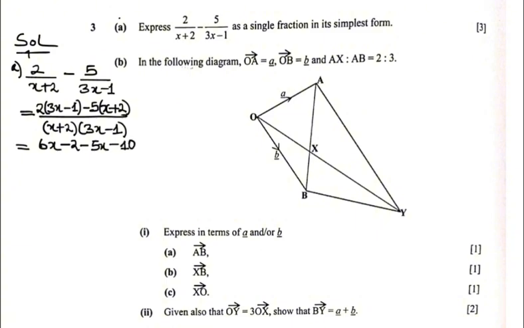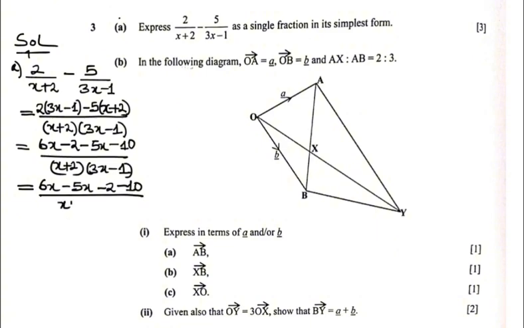Then all this is over x plus 2, 3x minus 1. Simplifying on top, 6x will subtract with 5x, then negative 2 will subtract with 10. And then this will be over x plus 2 in brackets 3x minus 1.